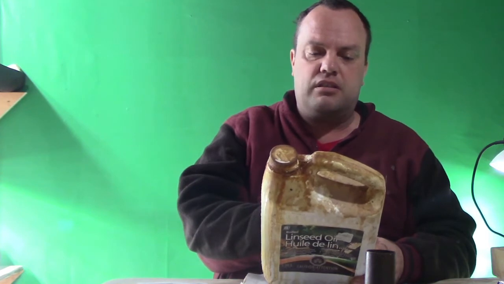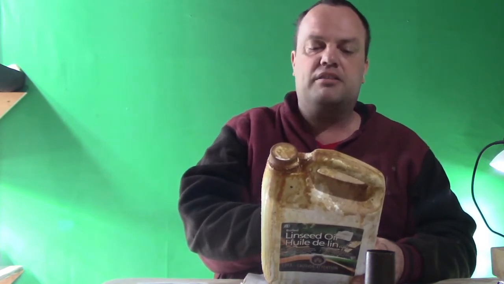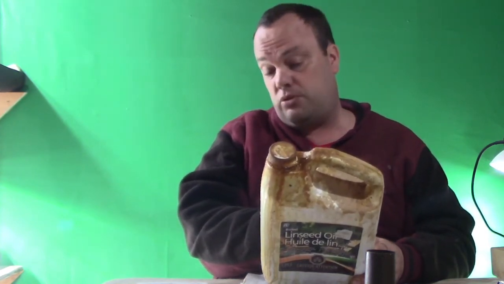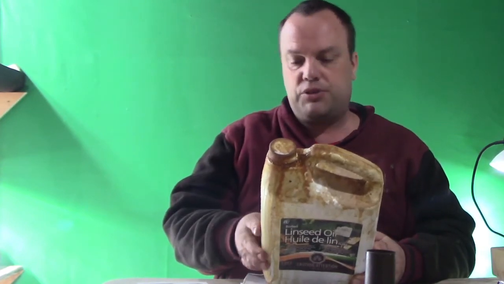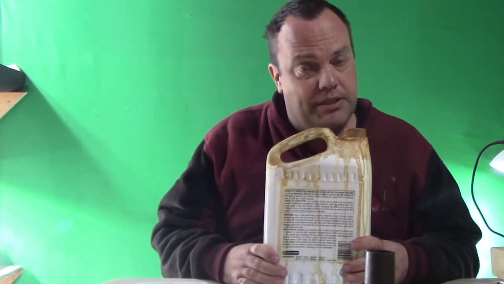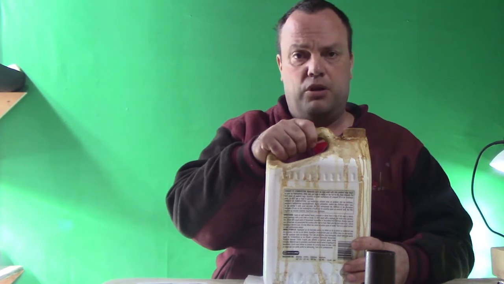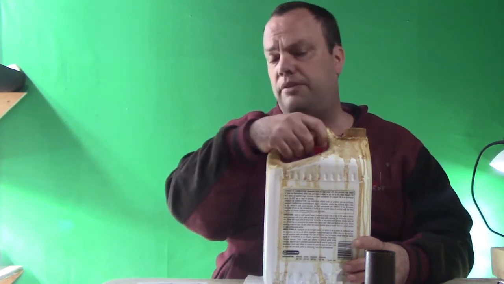The closest they come to saying this is toxic, it says do not eat or feed to animals. So I'm assuming that the type I have here is stand oil, the actual true boiled linseed oil. It was a long time ago since I got it, so I don't remember what my actual questions about it were when I actually bought this.